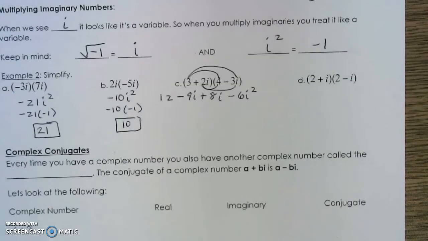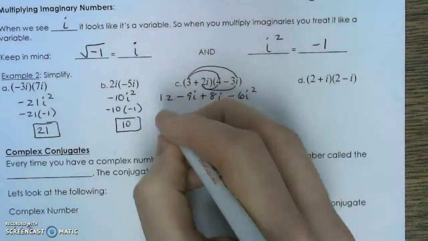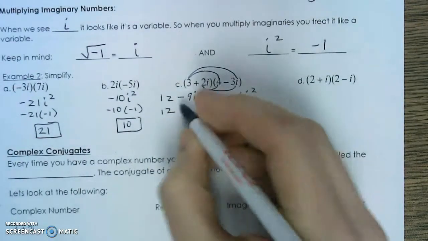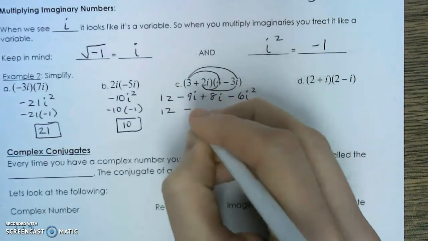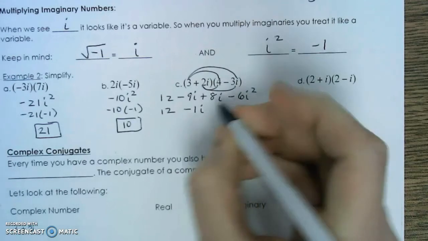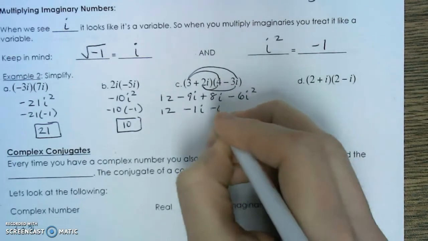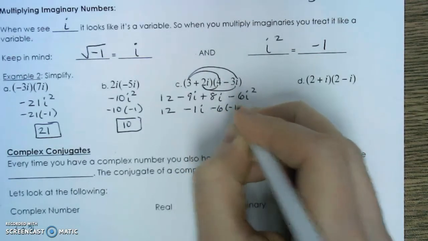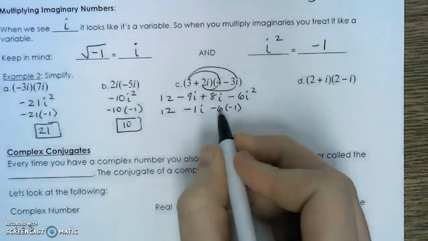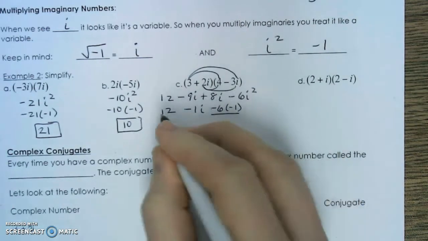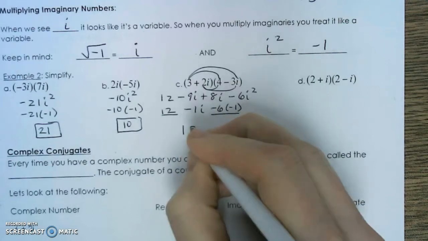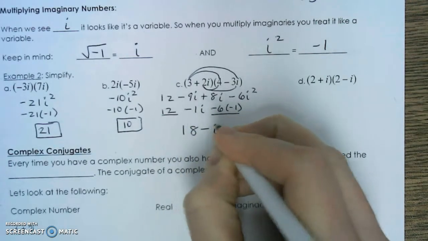And then if you collect like terms, I get 12. Those make negative 1i. And then this i squared is going to change to negative 1, which makes this a positive 6. So the 6 and the 12 go together to make 18. So you have 18 minus 1i, or 18 minus i.